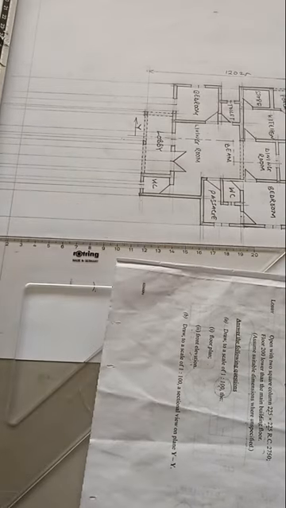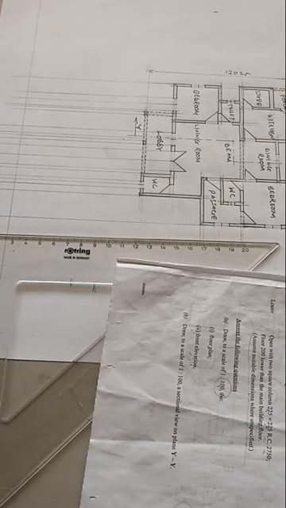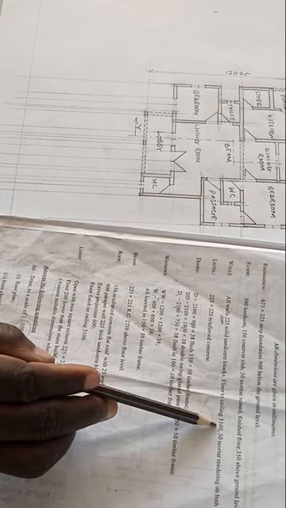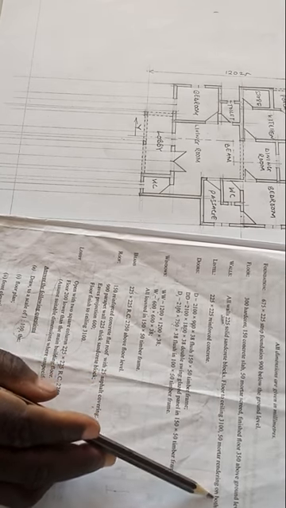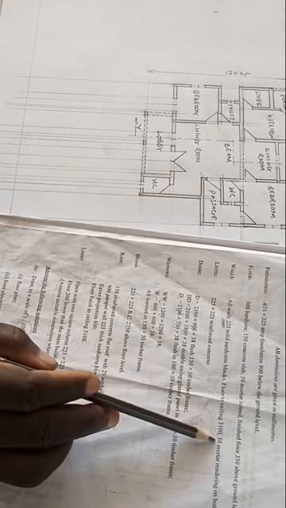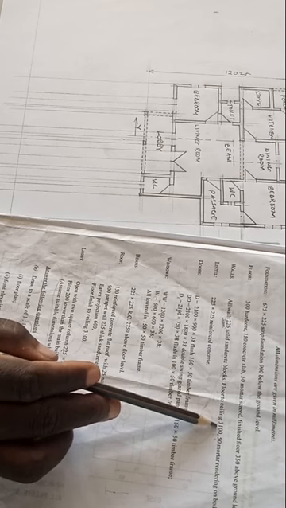Now that we have projected all our lines, the next is to draw our headroom. What is the headroom? Headroom means floor to ceiling. All walls are 25 solid concrete blocks. Floor to ceiling is 3,100. Then 50 mm mortar rendering on both sides of the wall. Don't bother yourself about this. So let us just draw our ceiling, floor to ceiling, 3,100.